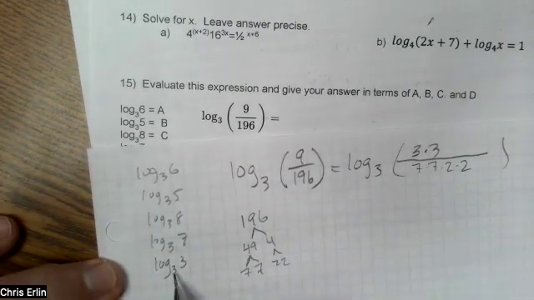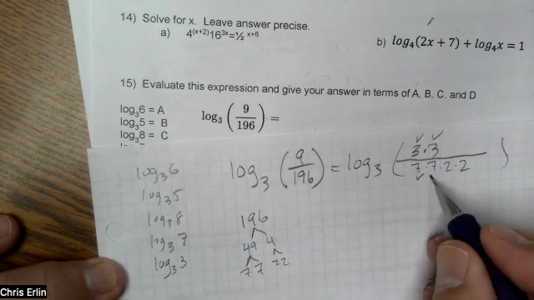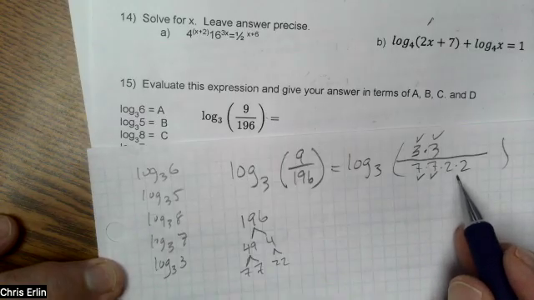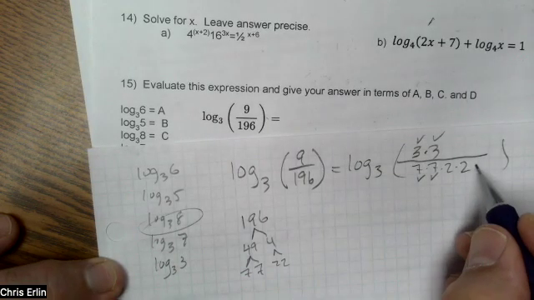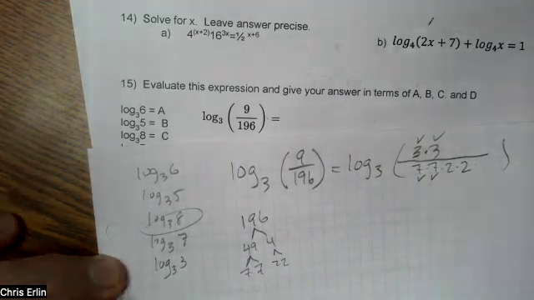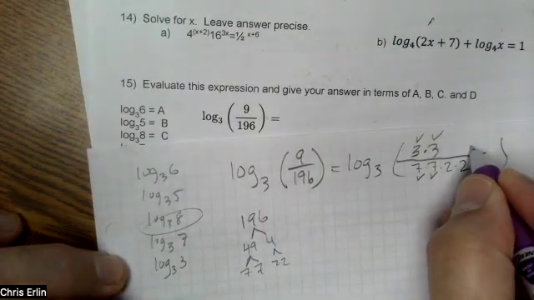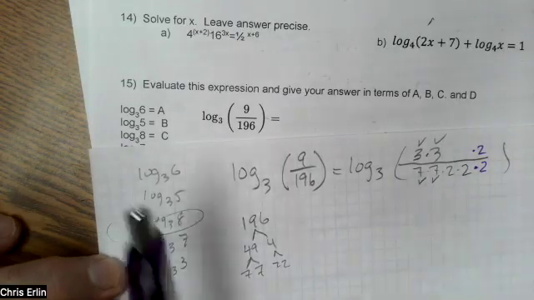Now I can use the log base 3 of 3. So this is fine and this is fine. I can use the log base 3 of 7. This is fine, this is fine. But these 2's are no good for me. 2 times 2 is 4. If I can multiply an extra 2 down here, I can get that 8. So that's what I'm going to do. I'm going to multiply times 2 down here and times 2 up here. It's going to keep the fraction the same.